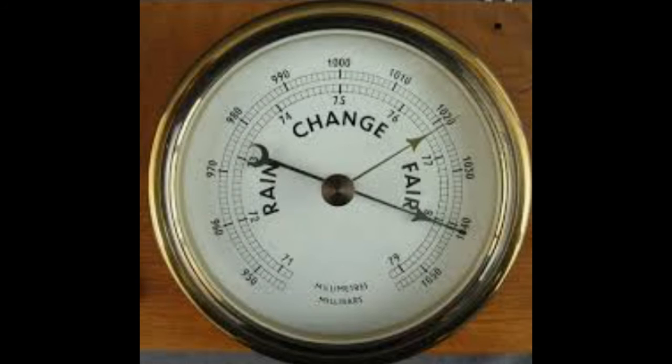Atmospheric pressure. Gravity pulls the gases towards the earth. The weight of these gases exerts a pressure and this is known as atmospheric pressure. It is measured with the help of an instrument called a barometer.